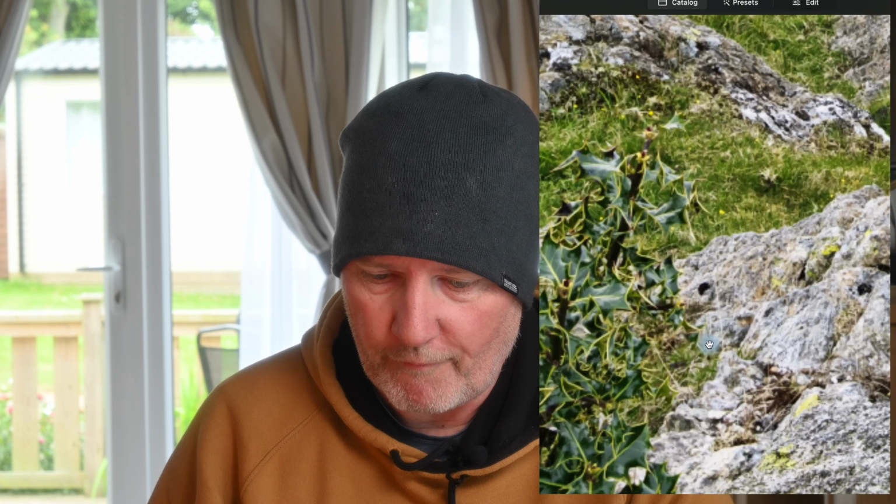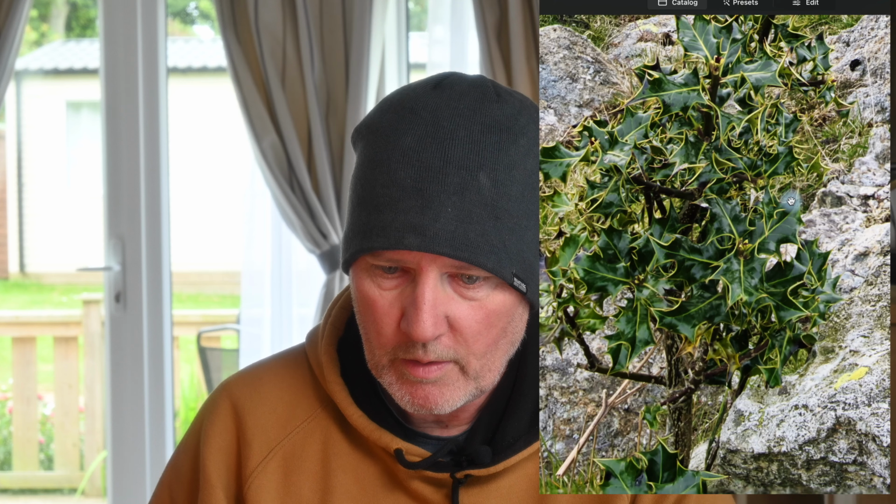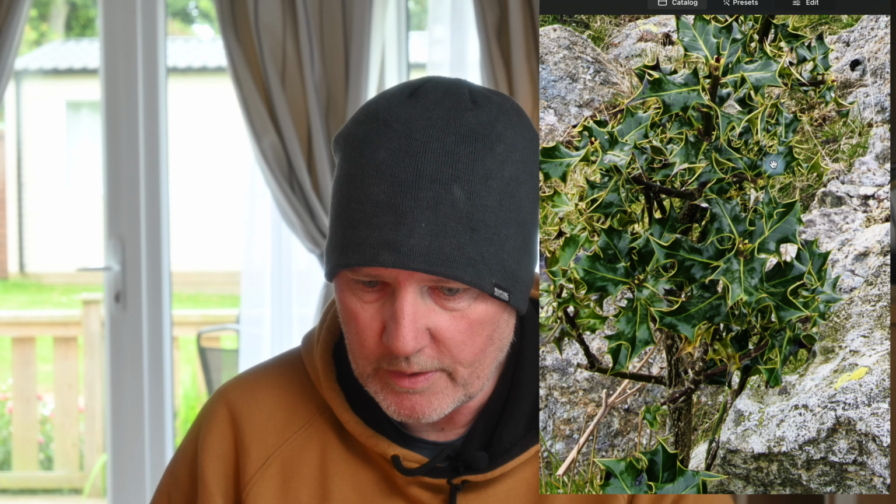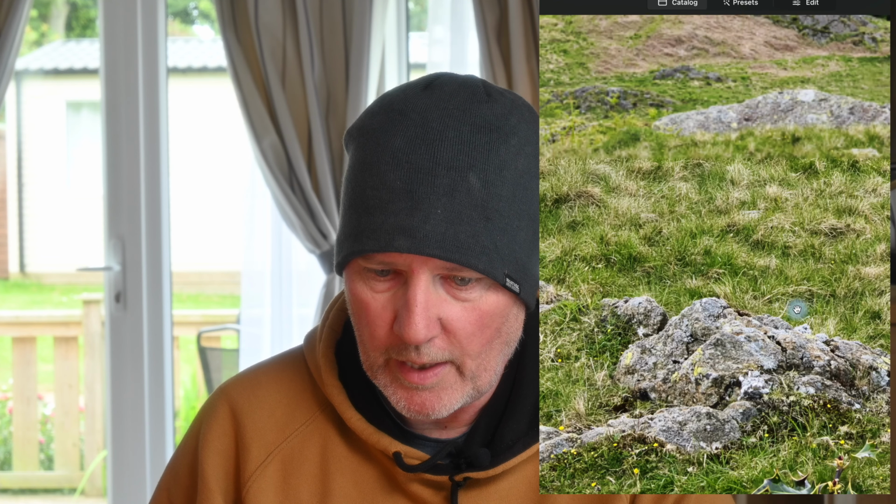But if we look at the final image and we zoom back in, we can now see that we've got a very sharp holly tree, and this is rendering a very sharp midground and a very sharp background. Looking there over to the Langdale Mountains, look, it does a great job at that, and that is so easy to use. It's amazing.